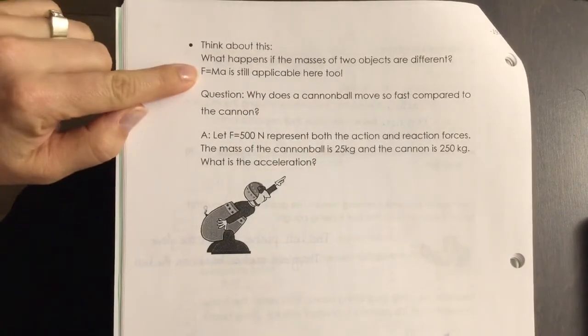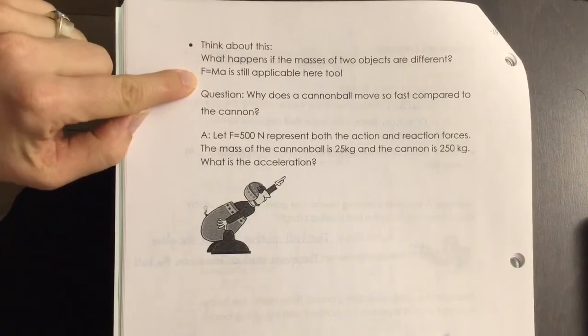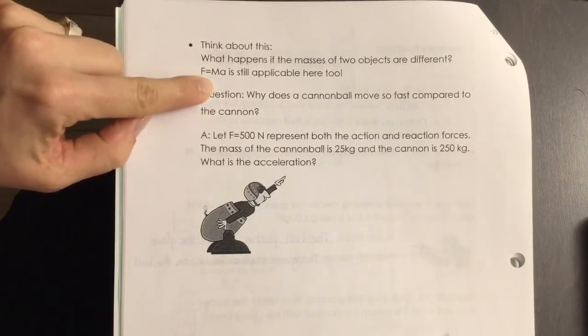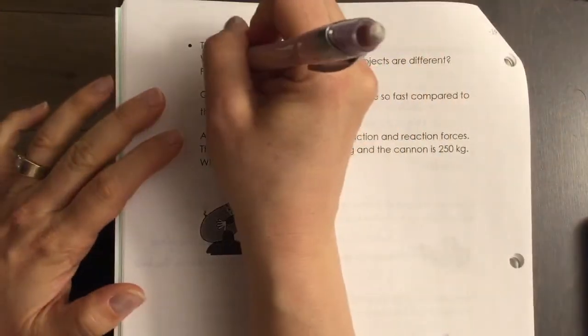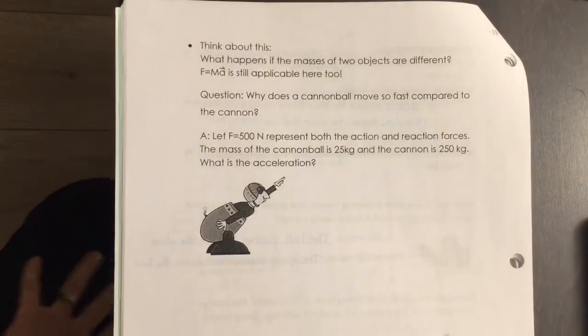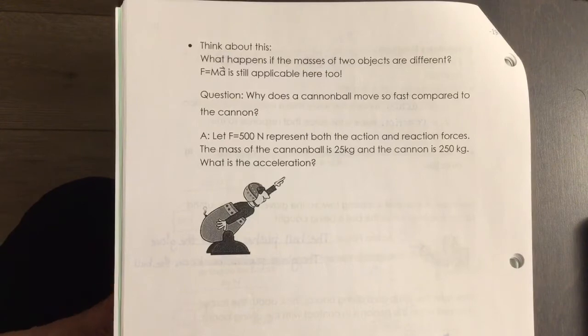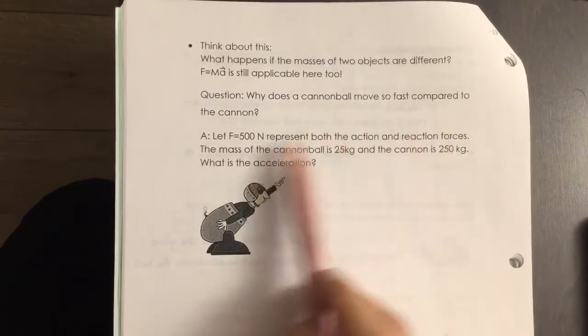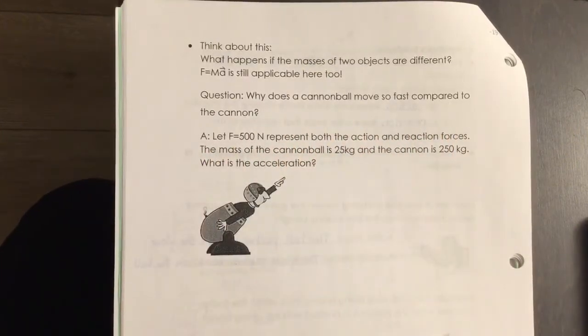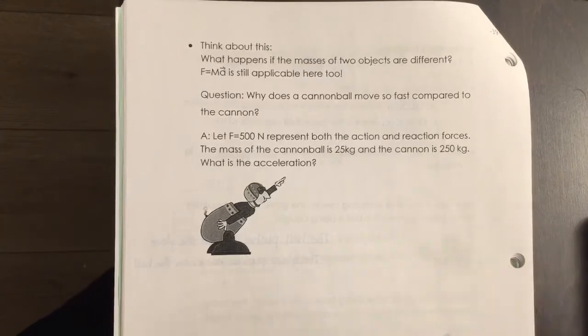Okay, so remember in Newton's second law, we use the equation F equals m times a, so force equals mass times acceleration. There's my little vector. Okay, it's still applicable here too. Okay, so the question says, why does a cannonball move so fast compared to the cannon? So I don't know if any of you have ever been to a circus or seen a video online where they shoot someone out of a cannon, but notice how the person moves and the actual cannon does not move at all. Why is that? Okay, so let's figure it out.